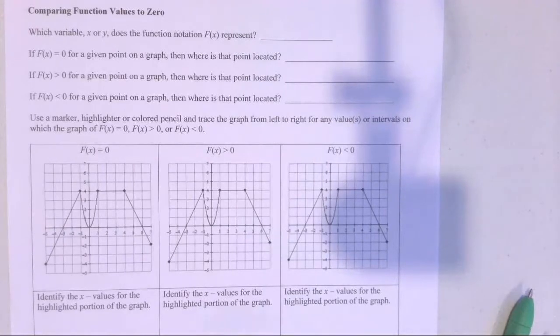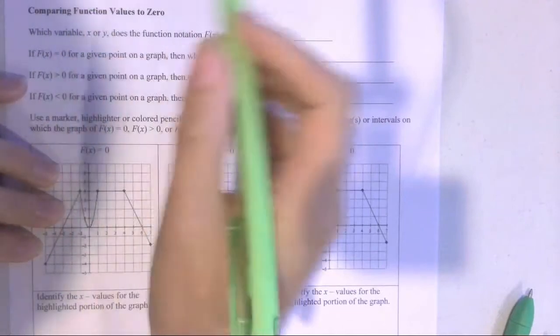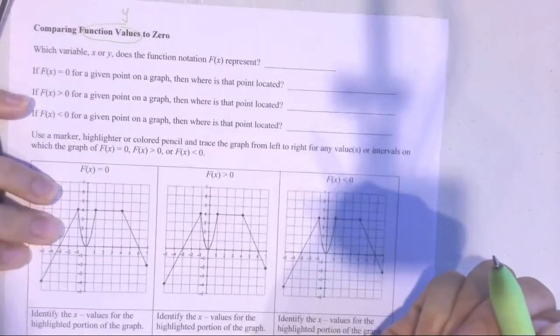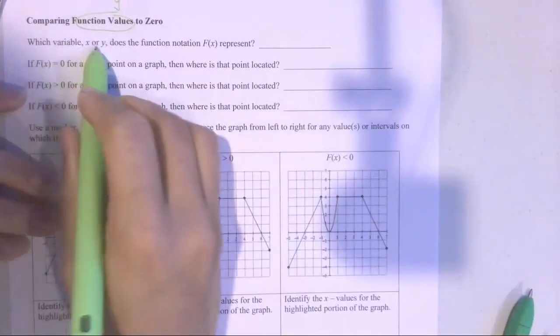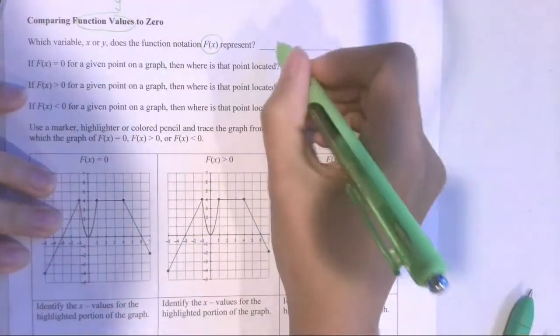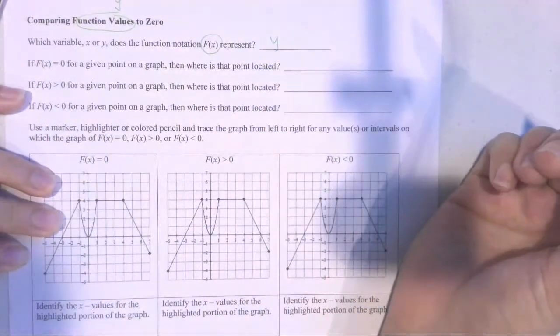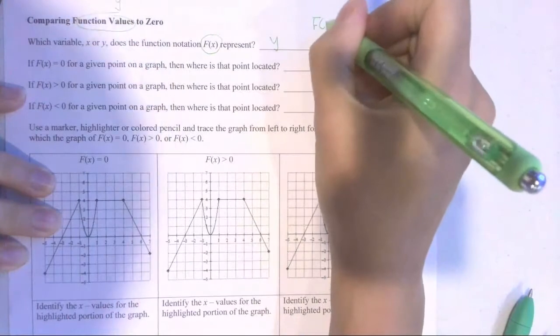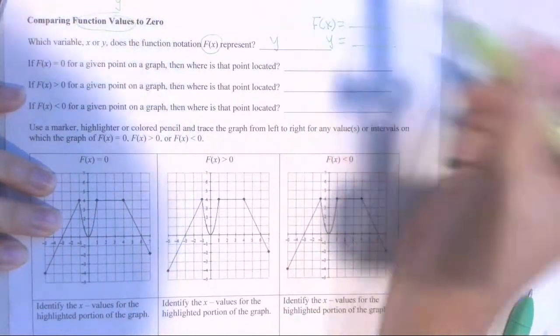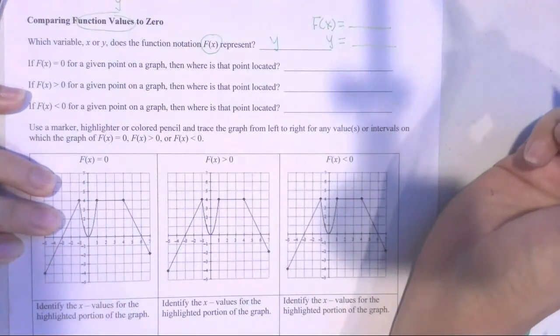Now the second part of the notes is comparing function value to 0. When I say function value, I'm actually talking about y value to 0. Okay, so please remember that. Which variable, x or y, does the function notation f of x represent? It represents the y value. So you should know that you can write your function as f of x equal to something, or y is equal to something. It's just different names, different notations.